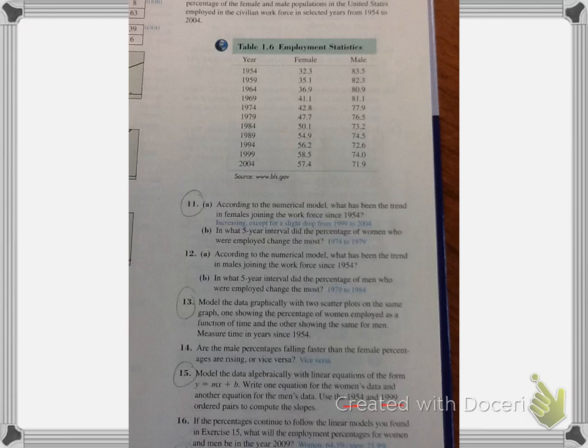So this data that we have, it says 1954 and 1999. 1954 is the first one, and 1999 is the second to last one. So those are the data points that I need. And this particular one in 15, I think it asks just for ordered pairs to compute slopes. So write an equation for the women's data and another equation for men's data. I'm just going to do one of them. Let's do women's data, and then I'll leave you to do the male's data if you want to do that.